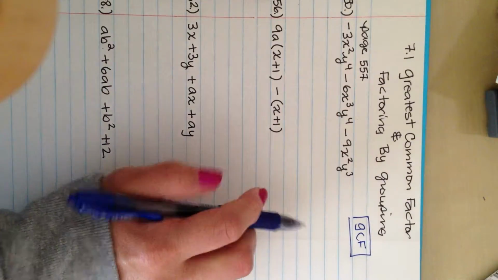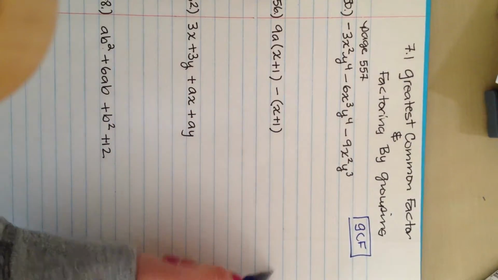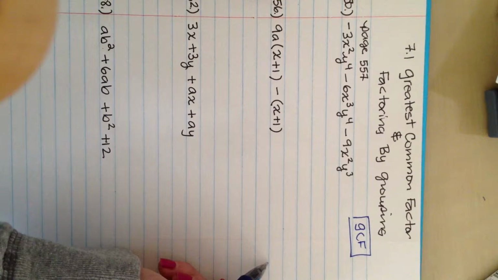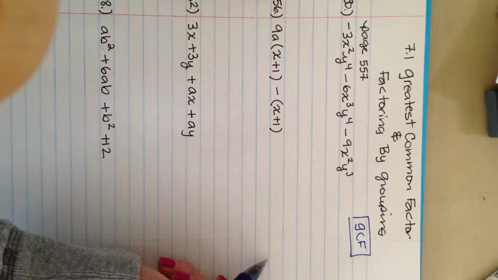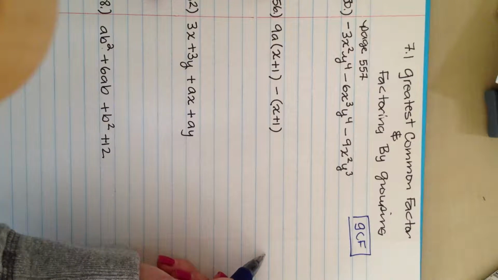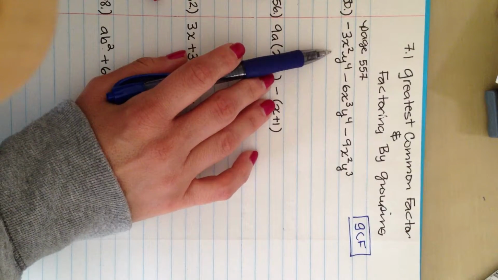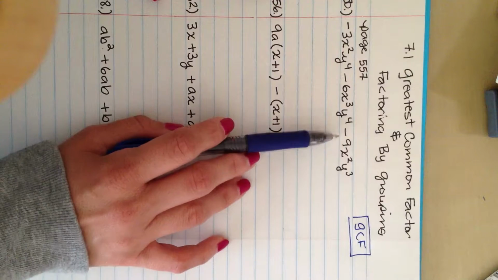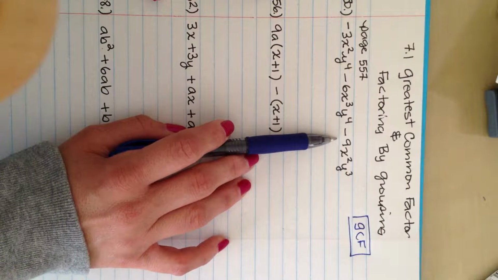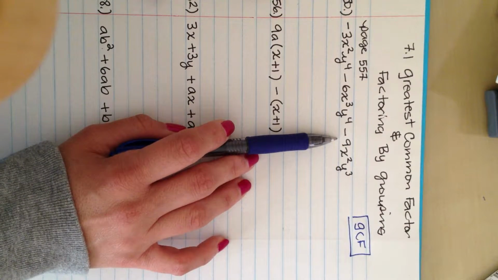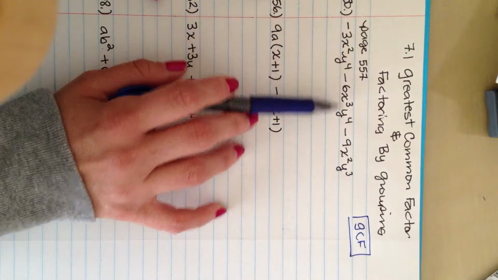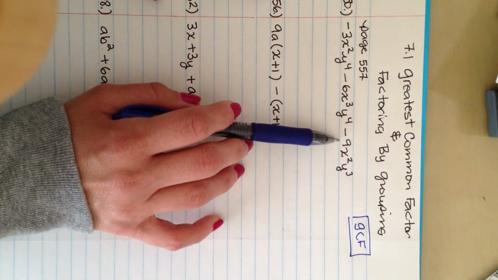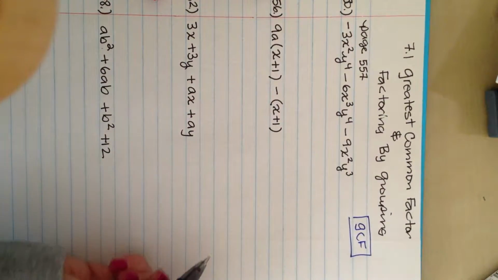We need to look at the problem, and the directions ask us to factor. Usually when you factor, you always check the problem to see if there is a GCF, a greatest common factor. If you're just looking at the -3, the -6, and the -9, your greatest common factor is the largest number that divides all of these, and that would be a -3.